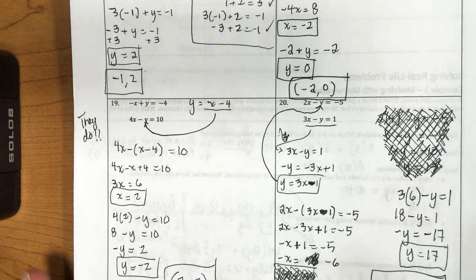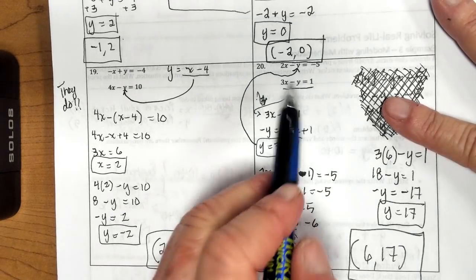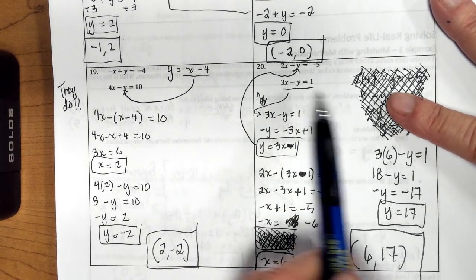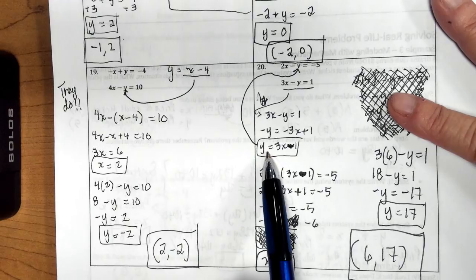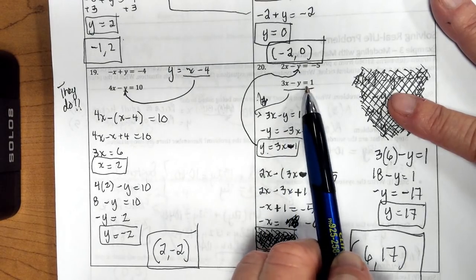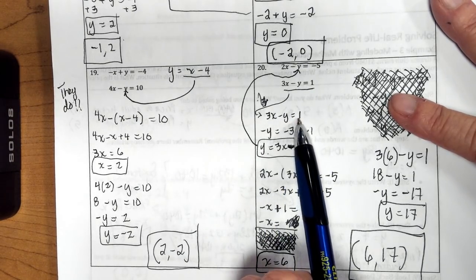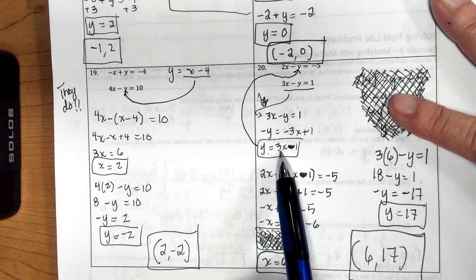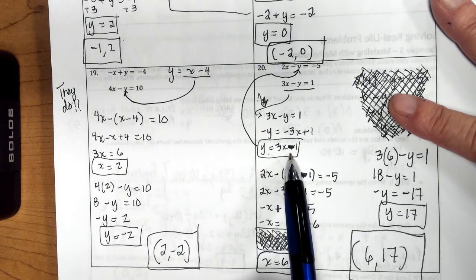So here are the answers to the ones I asked you to do. So you can see here that what I decided to do was I took this one, 3x minus y is equal to 1, and I converted this one into y is equal to 3x minus 1. That's what I did.